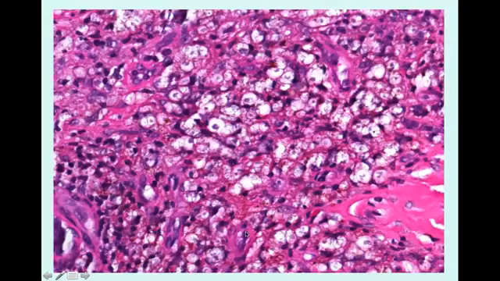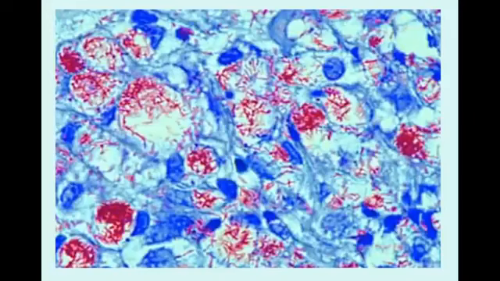If you zoom out from this, and I couldn't find a real good picture, you'll notice that you have just very poorly circumscribed masses of macrophages. So this is that Ziehl-Neelsen stain where you can see that you've got here these little red snappers, and these are the Mycobacterium.